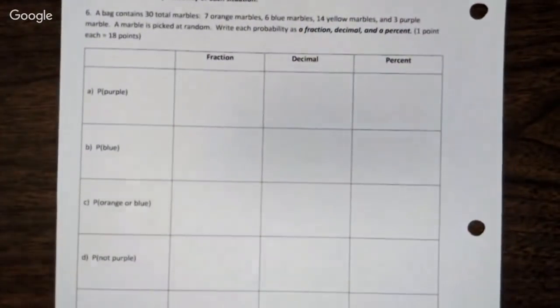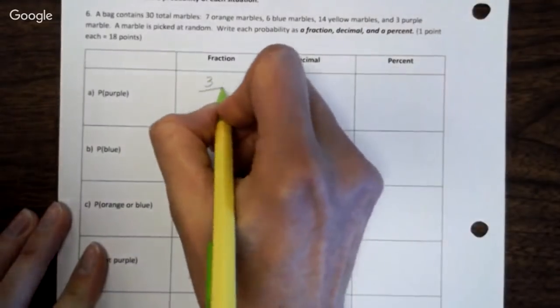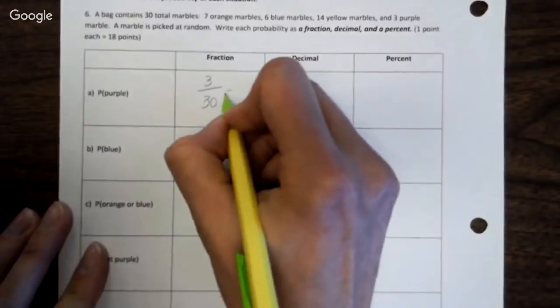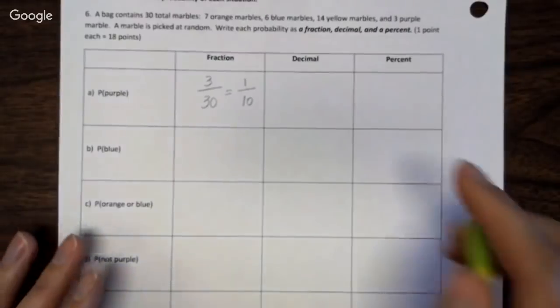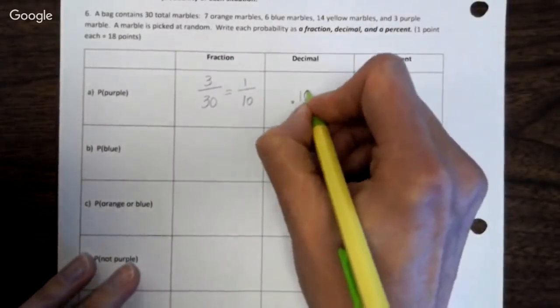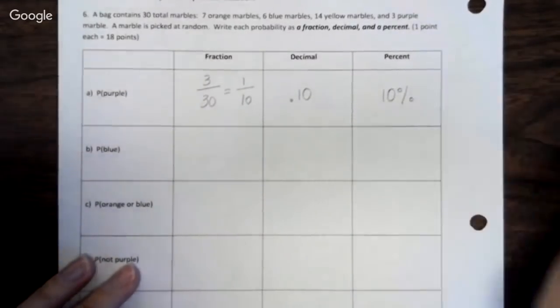All right, the next one, it is telling us to find the probabilities of each situation. It wants to know the fractions, decimals, and percents. It says a bag contains 30 total marbles, 7 orange, 6 blue, 14 yellow, and 3 purple. So what is the probability that the marble is going to be purple? Up above, it says there are 3 purple out of 30 marbles. Now make sure you reduce that to 1/10. If you change that to a decimal by dividing, you get 0.10 or just 0.1, and the percentage would be 10%.